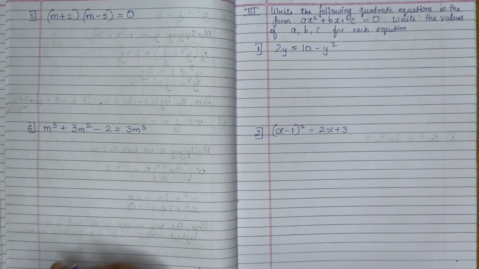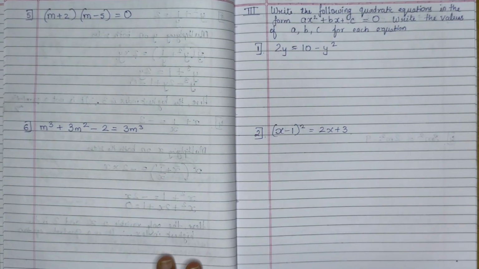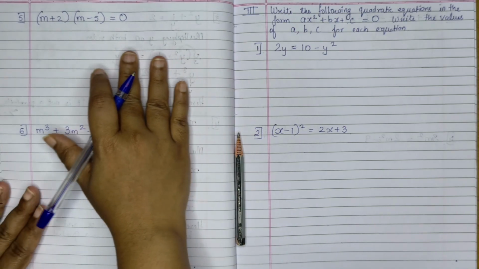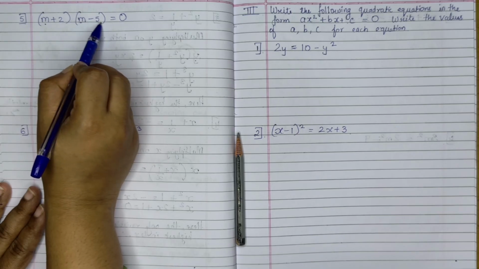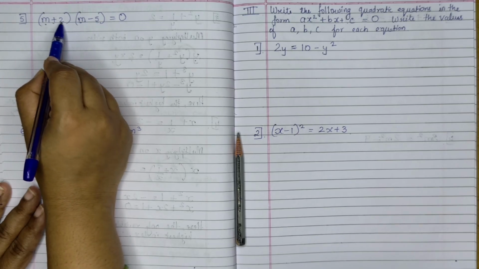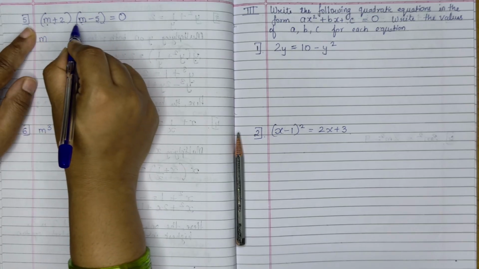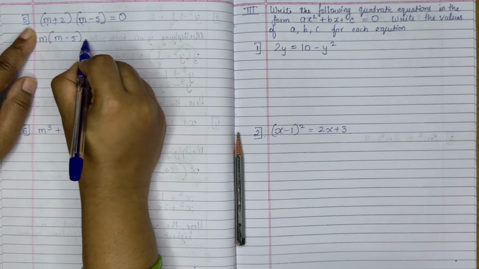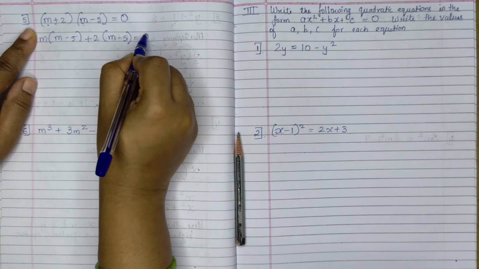Now see the next sum, that is the fifth sum here. In the fifth sum we have to multiply. There are two brackets here, so we will multiply the brackets first. To multiply, first we will take this m and multiply this whole bracket. Then we will take plus 2 and again multiply this whole bracket. So first m and this whole bracket, m minus 5, then plus 2 and again m minus 5 is equal to 0.